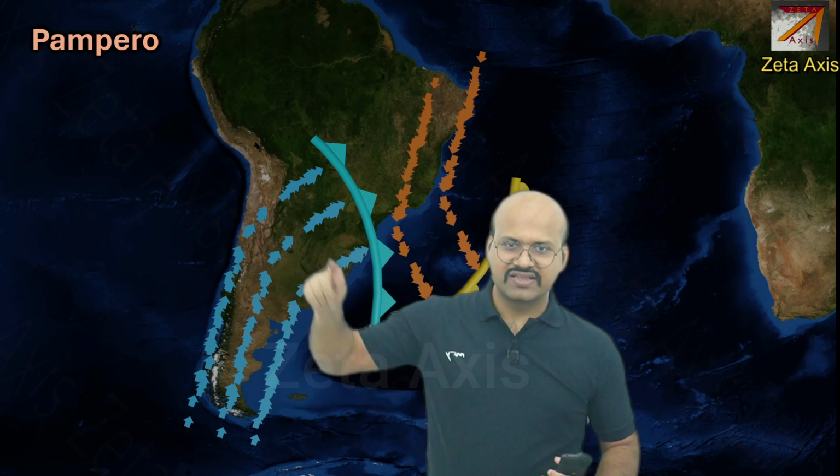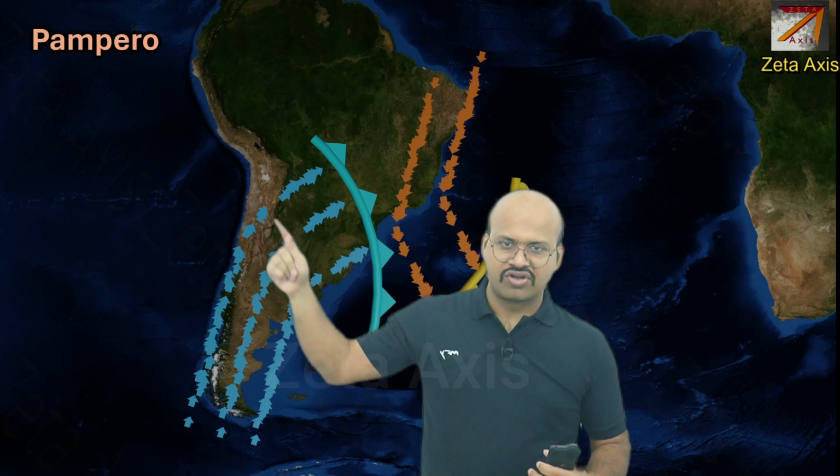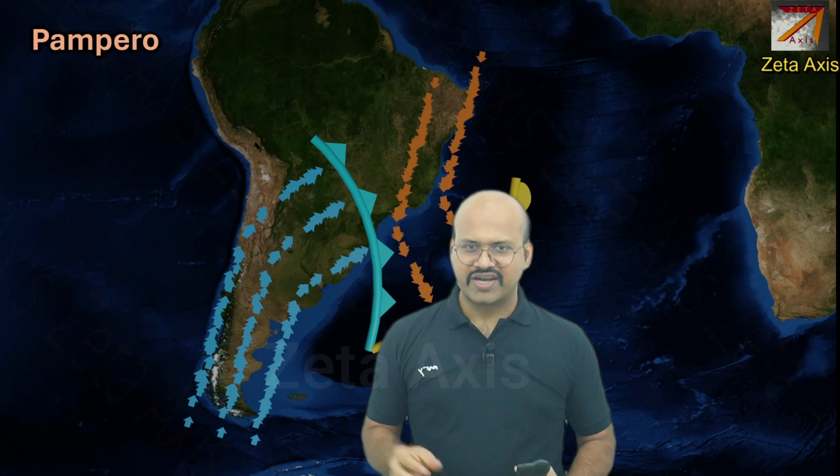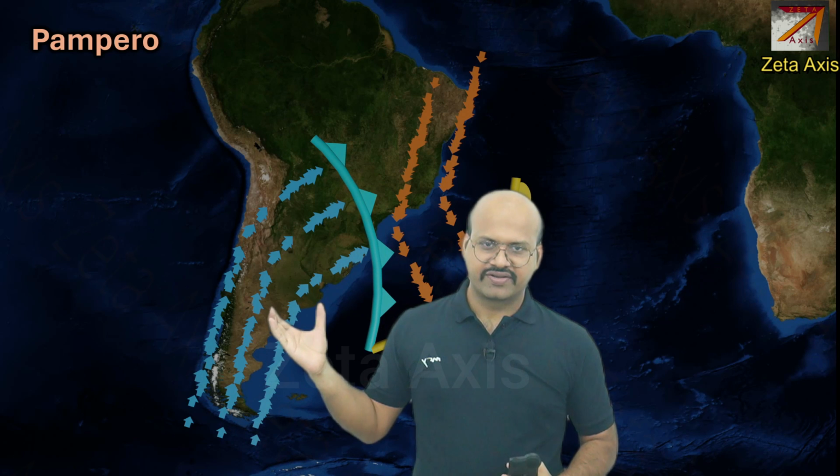But when these winds rise up and descend in the plain region over here, then they are adiabatically heated. Even though the temperature is so cold that adiabatic heating does not change them into warm air, it still remains cold air, but now it has no moisture with it. It is a very dry, cold wind.